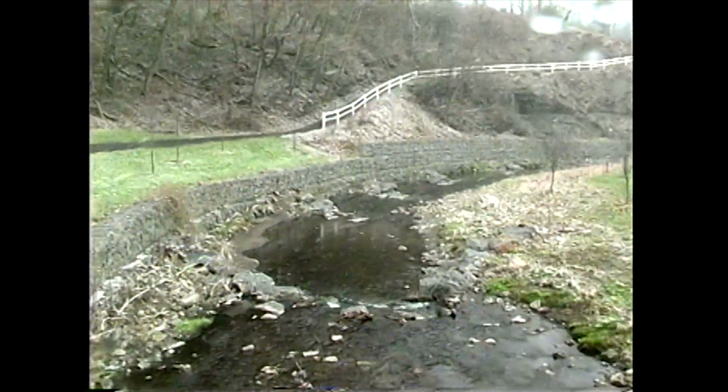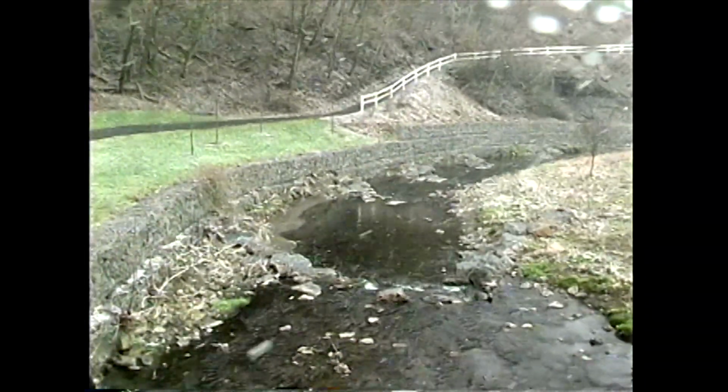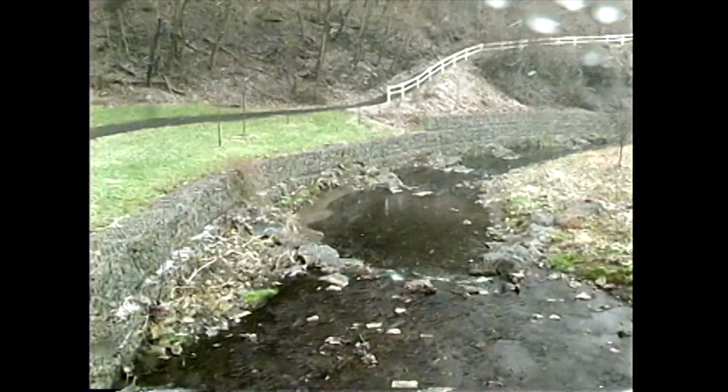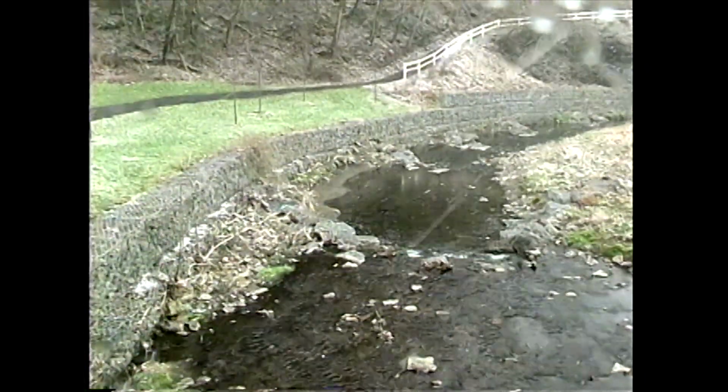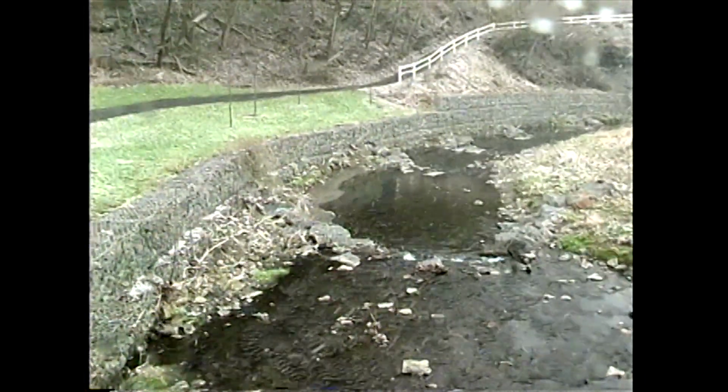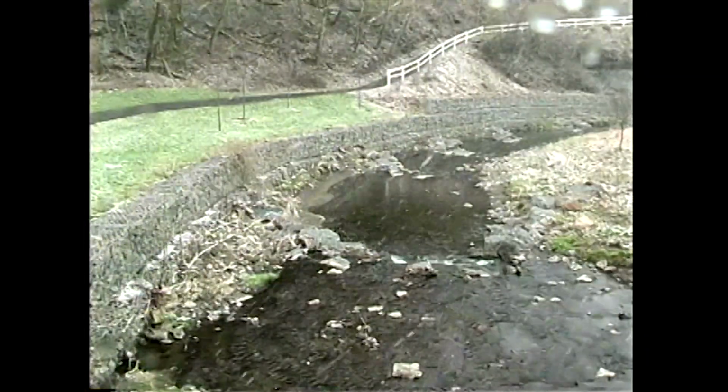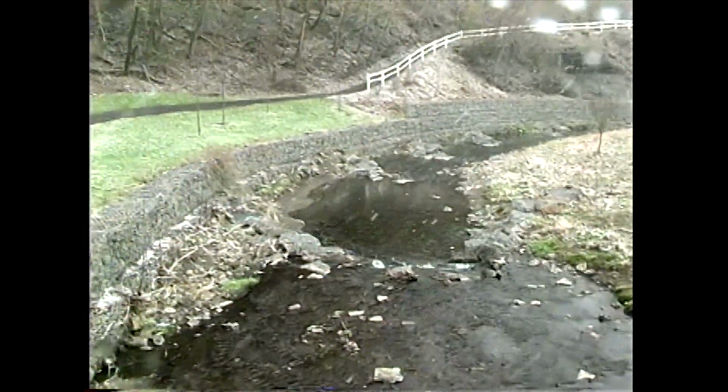So any food, whether it's bugs or other fish or what have you, just flows through that pool. So that's where the fish want to be. There's everything they need to live.